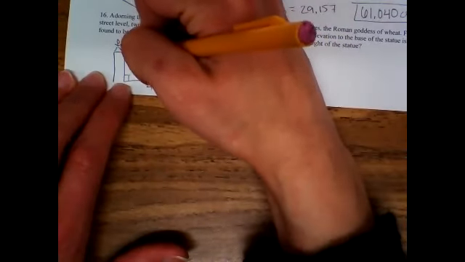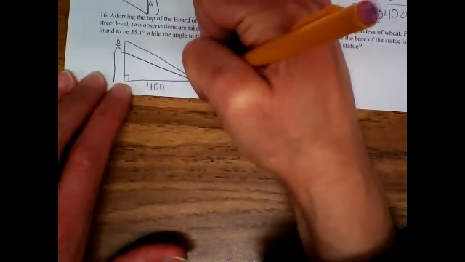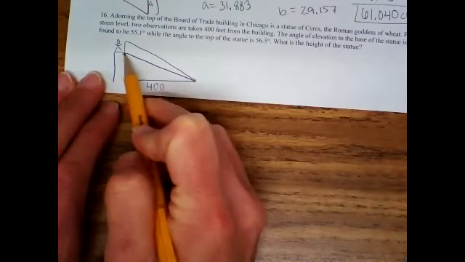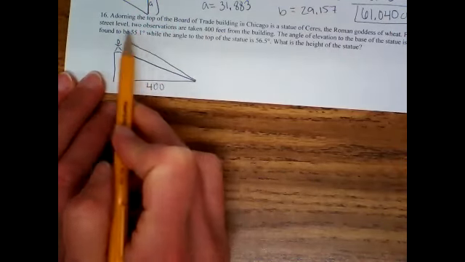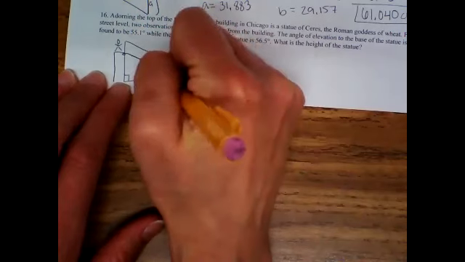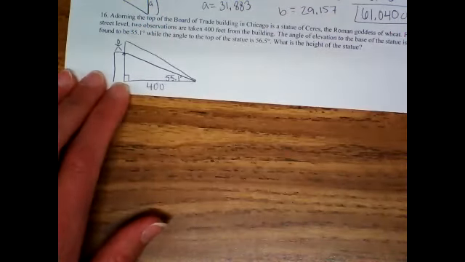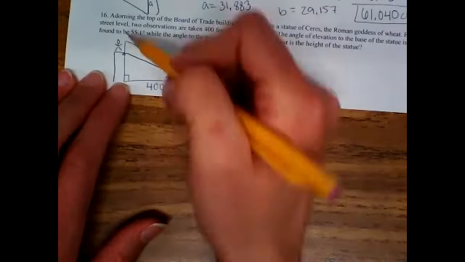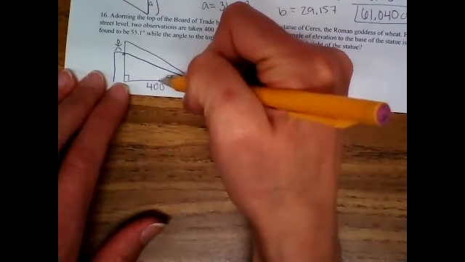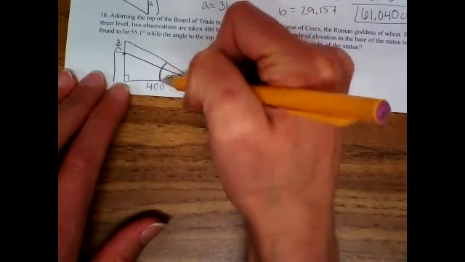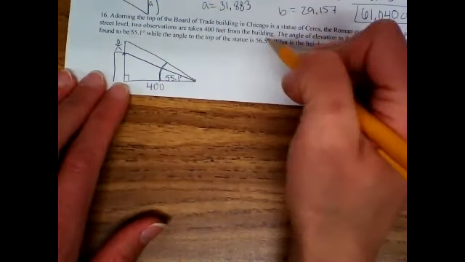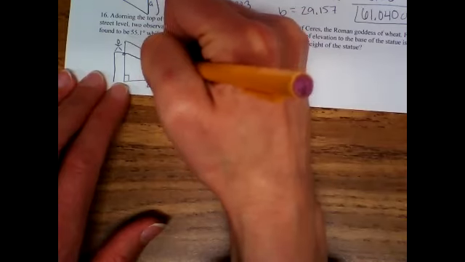We have one sighting that's to her feet, to the base of the statue right here. That one is 55.1 degrees. And then the sighting to the top of the statue, that's this entire angle. It was slightly more, 56.5 degrees.